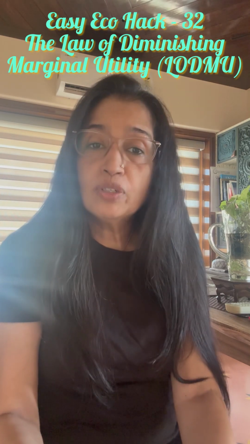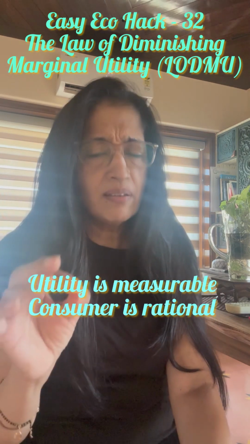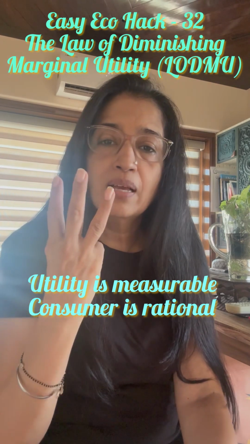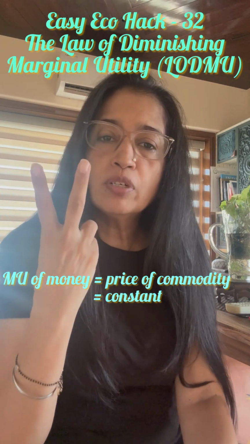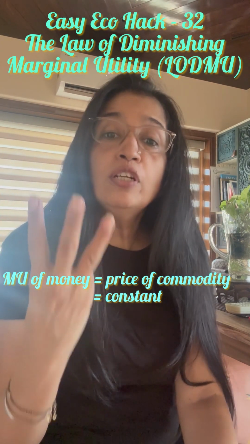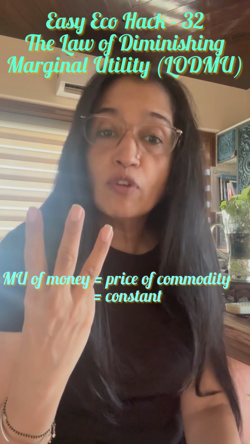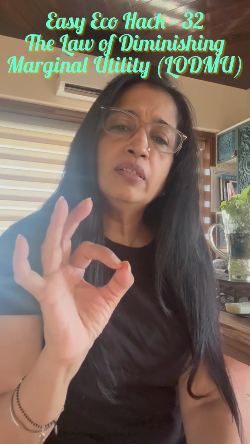Utility is measurable. The consumer is rational. Very important 3 things. Utility is measurable, consumer is rational, and the marginal utility of money, which is the price of that commodity, is constant. Just learn these 3, you're done.